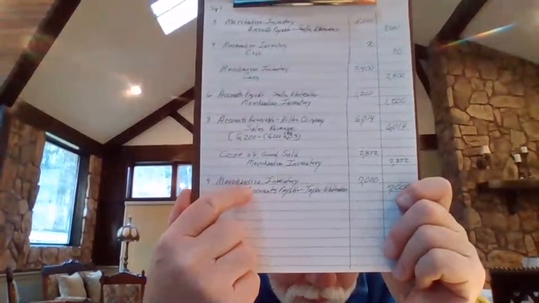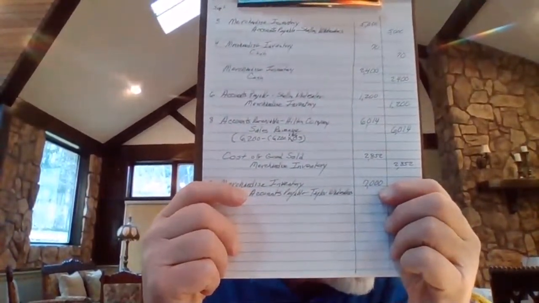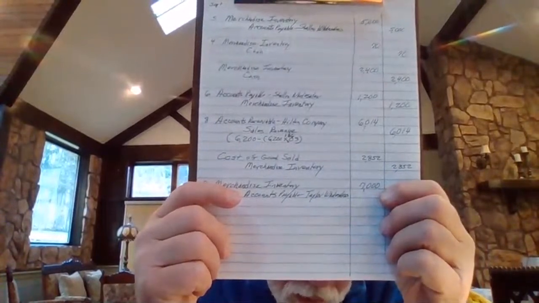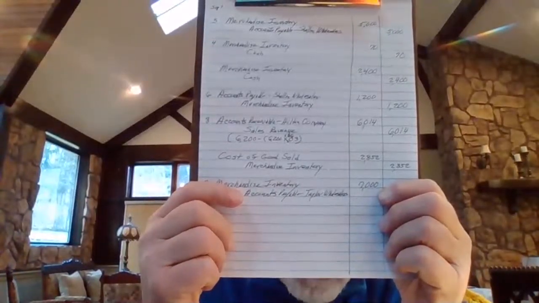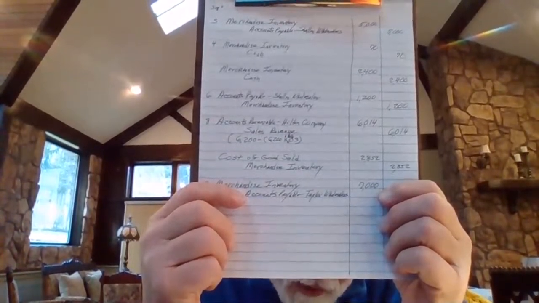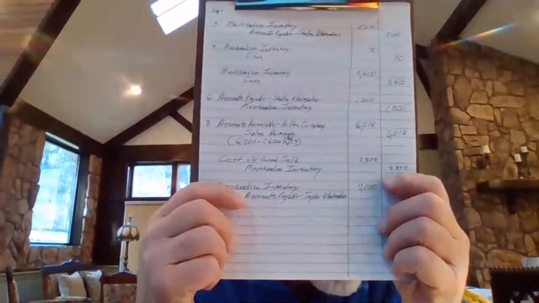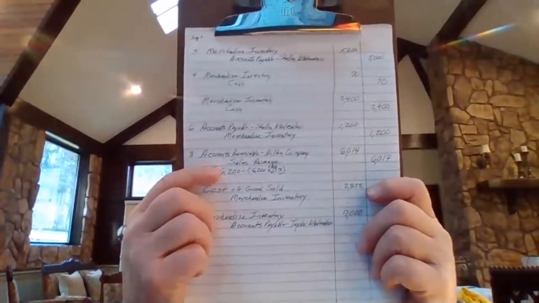Okay. Now, this is a purchase. We're getting merchandise inventory. So we record it at the total amount. If we pay for it within the discount period, we will recognize that at the time of payment. We don't want to prematurely recognize the discount. When we're selling it, it's just the opposite.